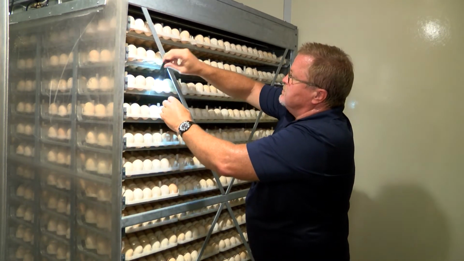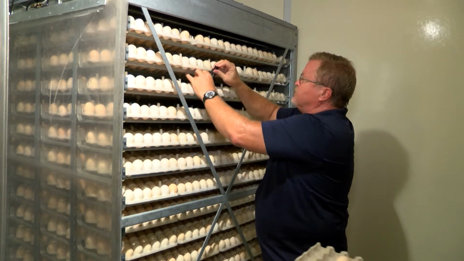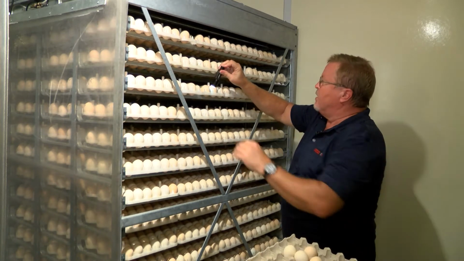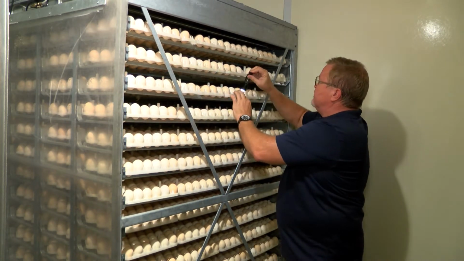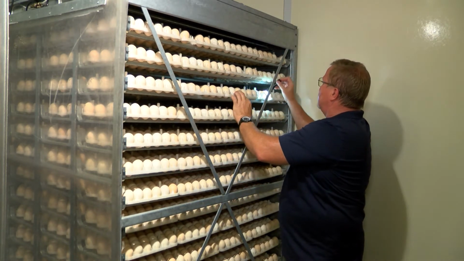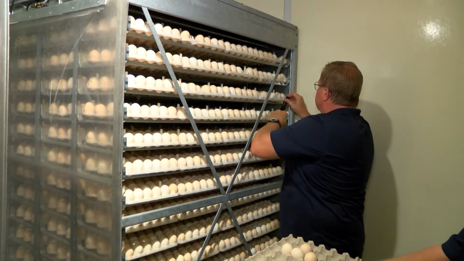As we move along, it makes it a little bit easier to do this in this position here. We don't have to disturb the rest of the incubator by pulling racks out and doing it at 10 days. Some people will do a 10-day candling, and that's kind of been a traditional thing. But this makes it pretty easy to do.